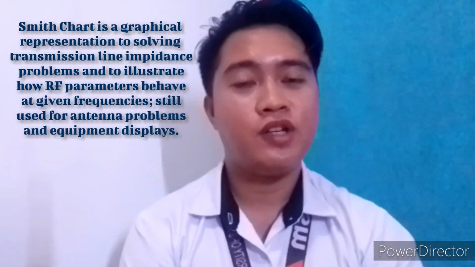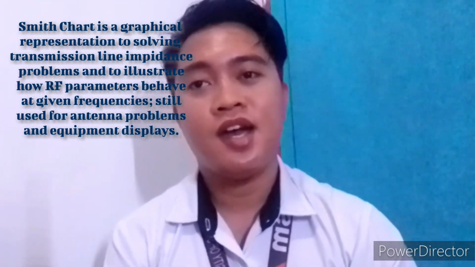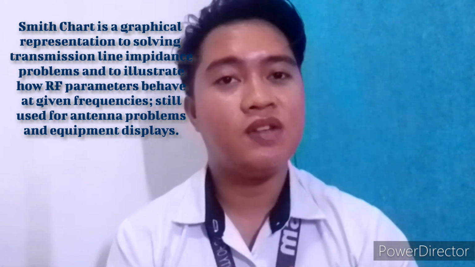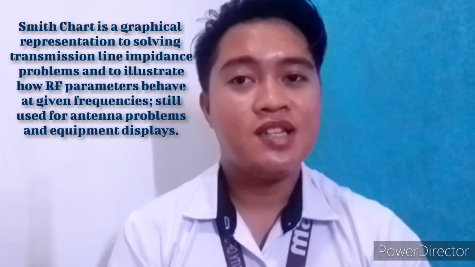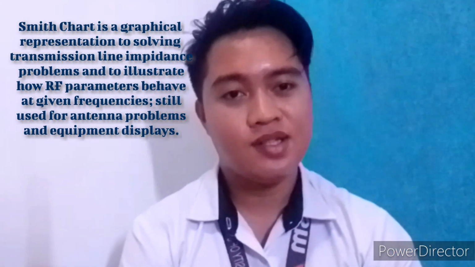A Smith chart is named after Philip Hogarth Smith, and it is a graphical aid to solving transmission line impedance problems and to illustrate how parameters behave at given frequencies, and it is used for antenna problems and equipment displays.